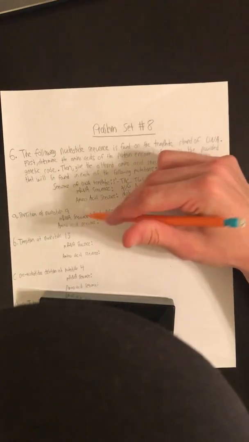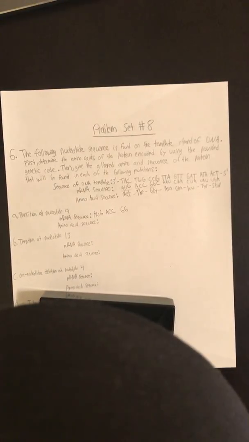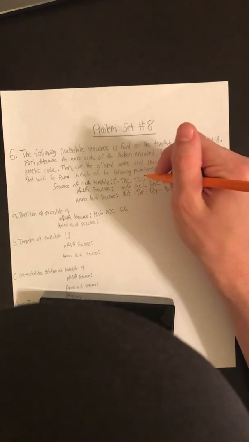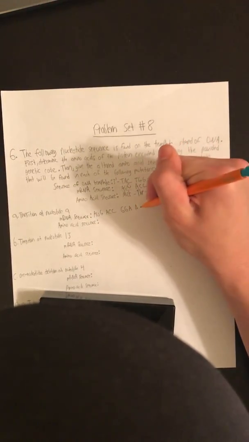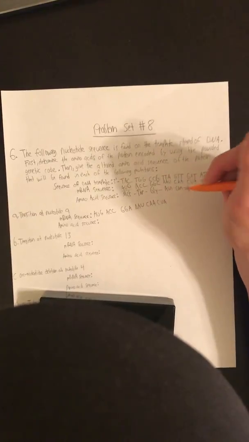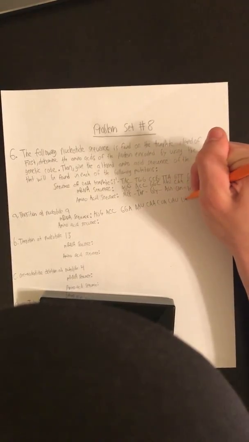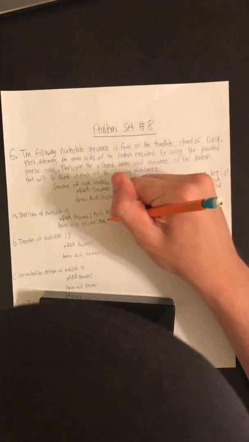Okay, and then it's a transition. So the guanine will be a transition mutation to an adenine since they're both purines. And then all the other ones would be the same since it doesn't alter the reading frame. And then again, you would use the genetic code to figure out what each codon codes for. So the first two would be the same.